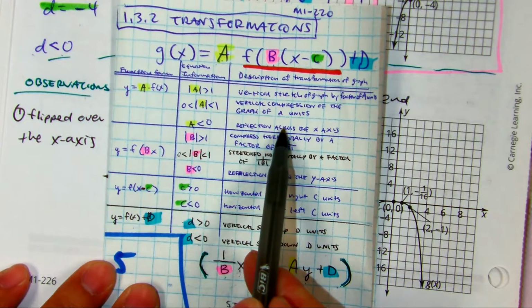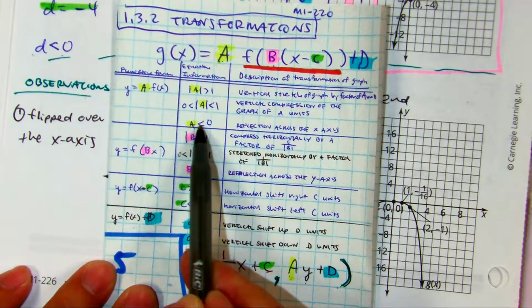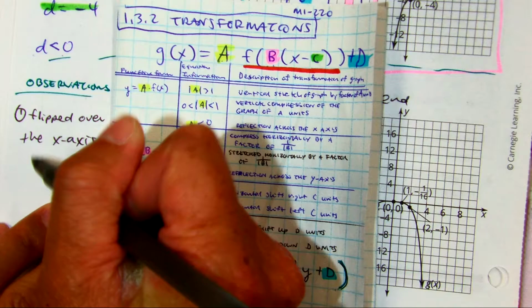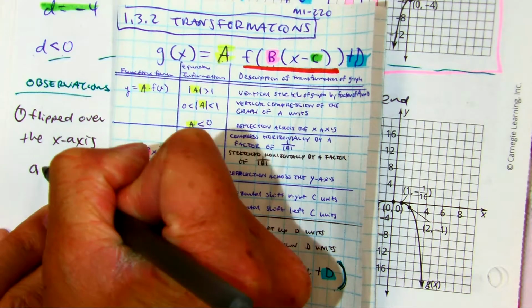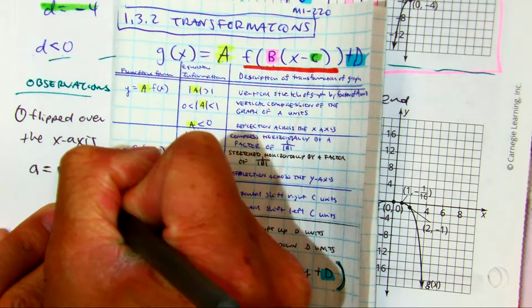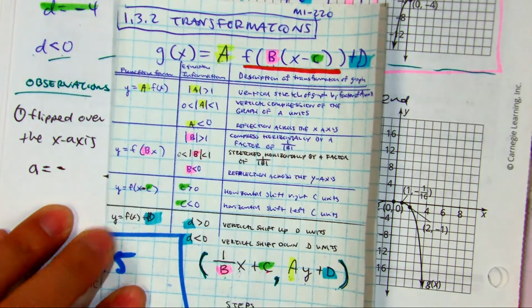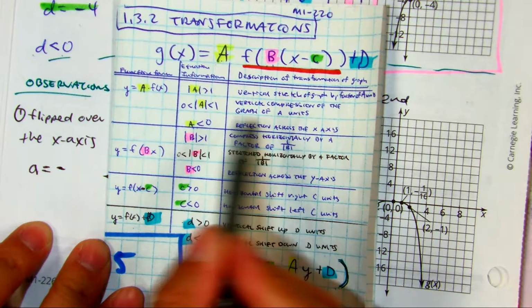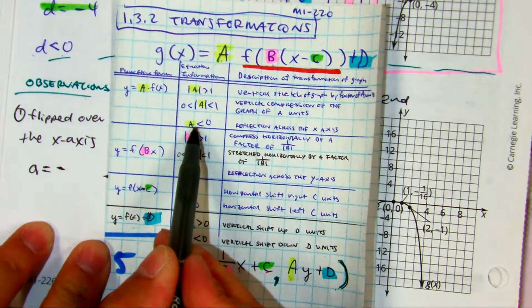Reflection over the x-axis. Okay. Benito, what is a number less than 0? Give me a number. Negative number. Okay. So I know it's A because it's reflection over the x-axis. I know it's negative because numbers that are less than 0 are negative.